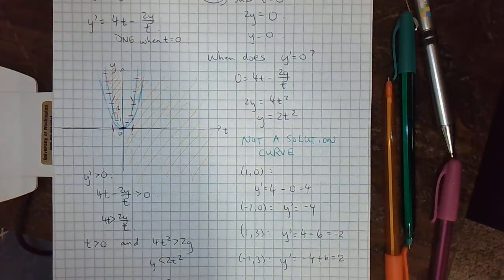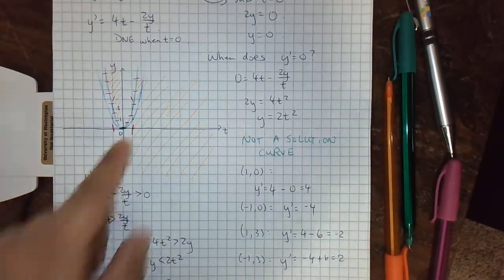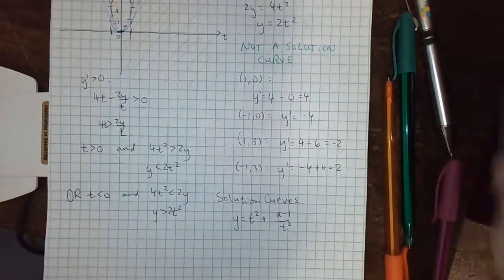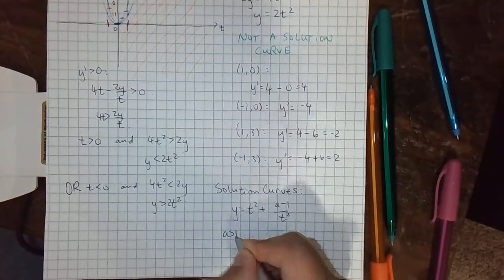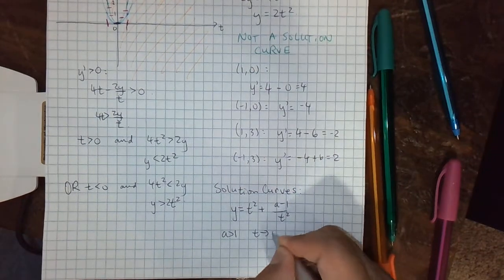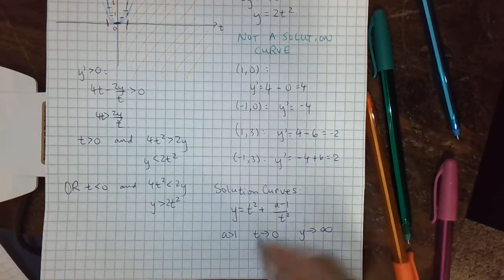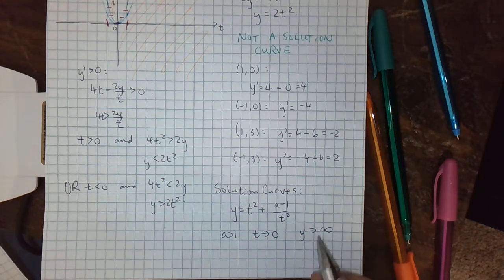And then if you put in positive values of c, which means a greater than 1, so you're adding things to this parabola, what ends up happening as t gets close to 0 is y goes to infinity. This will go to 0. We have a positive number over a very small positive number, because t is squared. y is going to go to infinity.